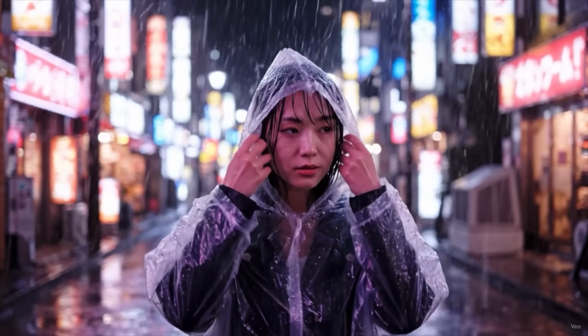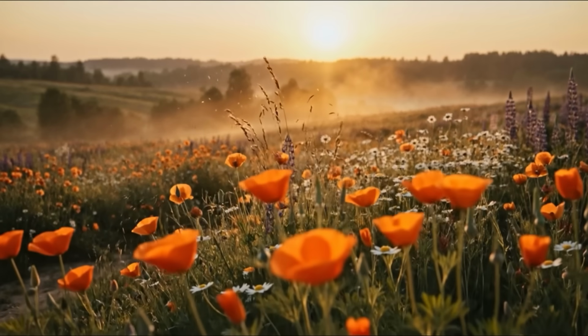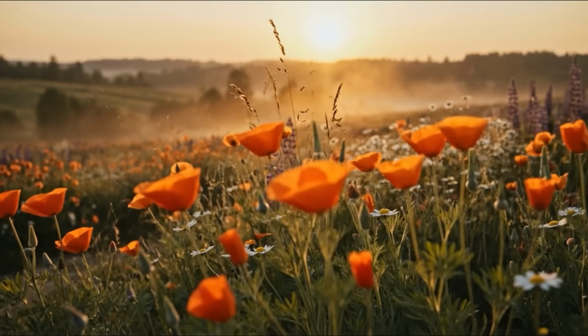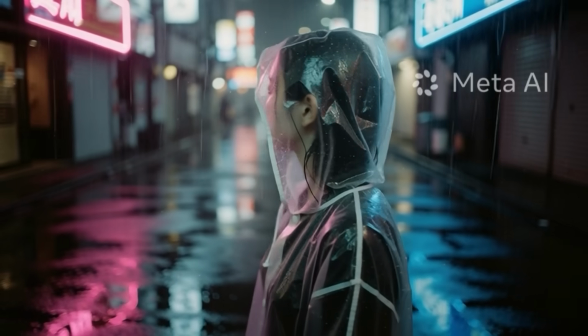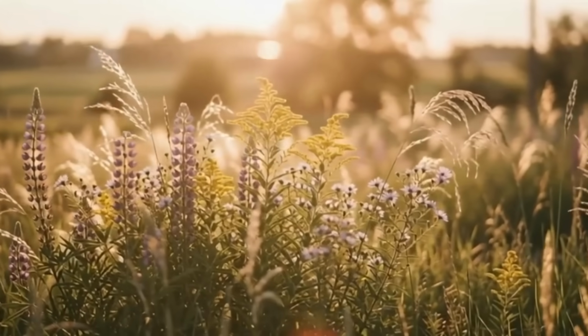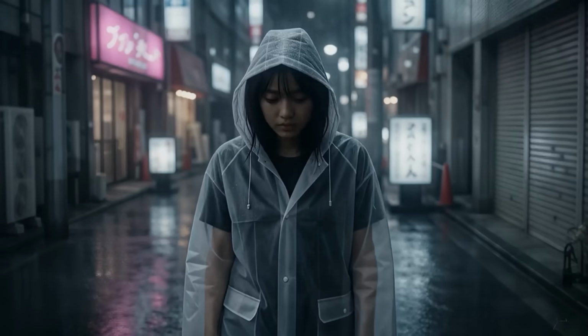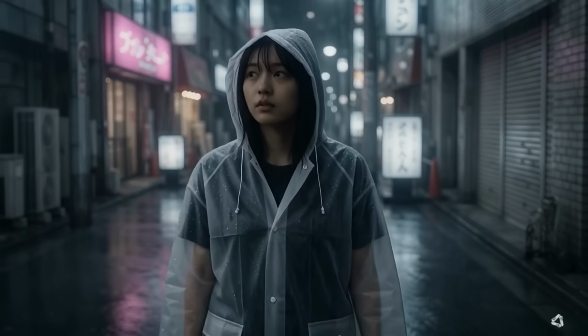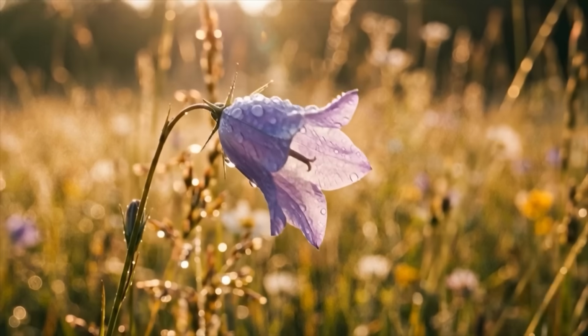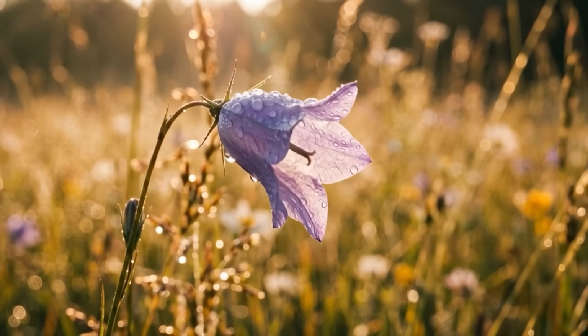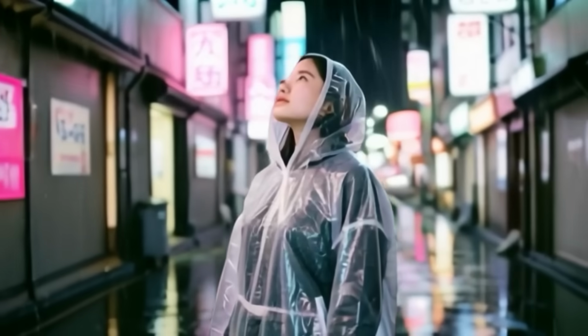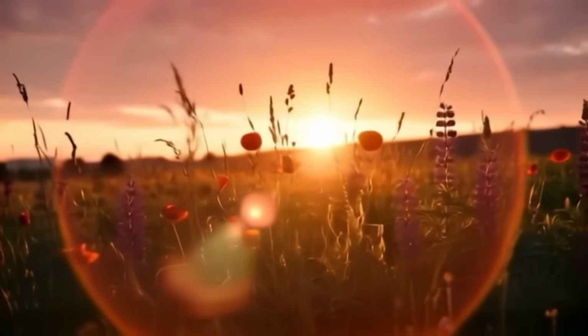VO 3.1 was our quality winner, so it takes shot 1, the wide establishing shot with the most detail. Meta AI is great with colors and movement, so it gets shot 2, a golden hour gentle sway of the flowers. WAN 2.7 is great at holding fine detail with smooth, steady motion, so it handles shot 3, the tight macro of a single flower. Veer gives the softest quality among all 4, so we make it generate the blurry sunset shot.